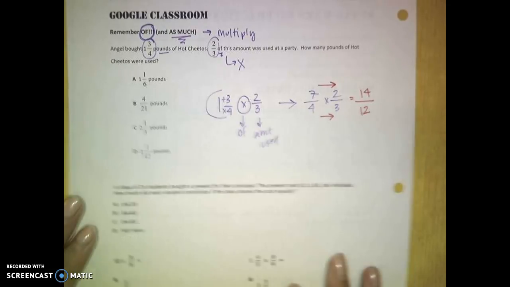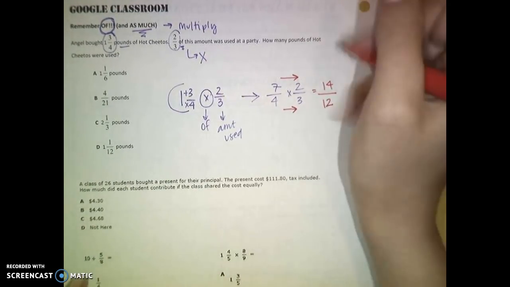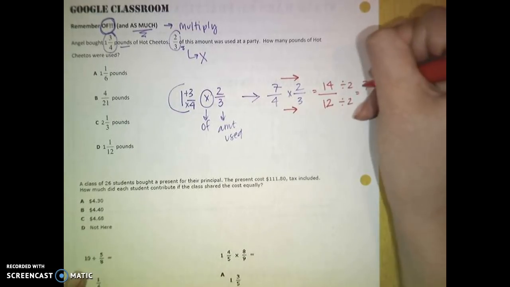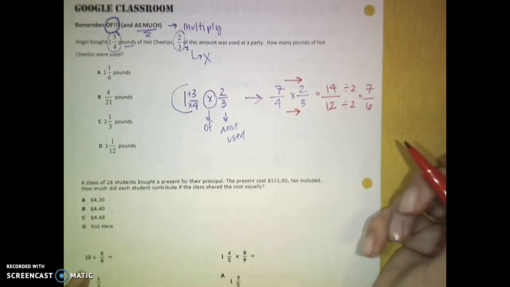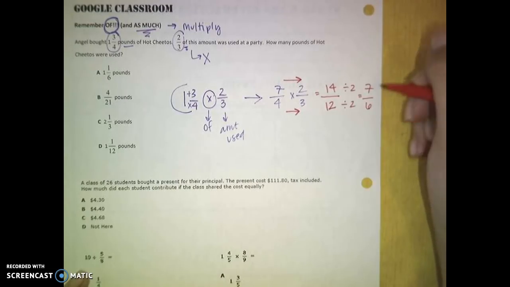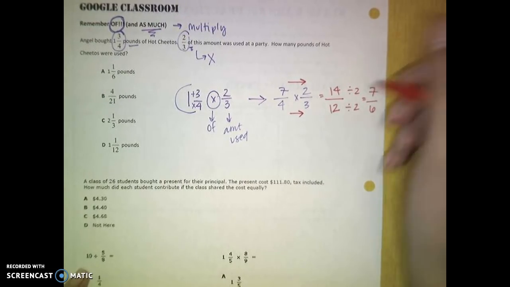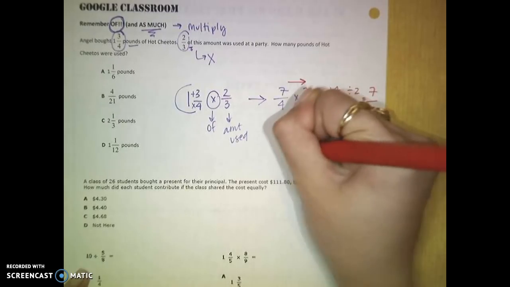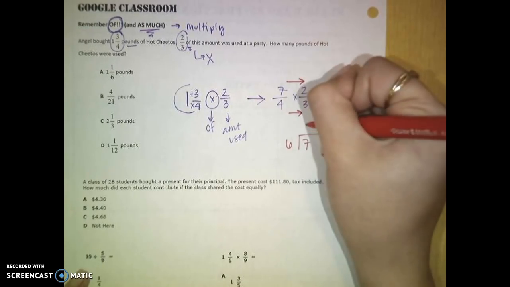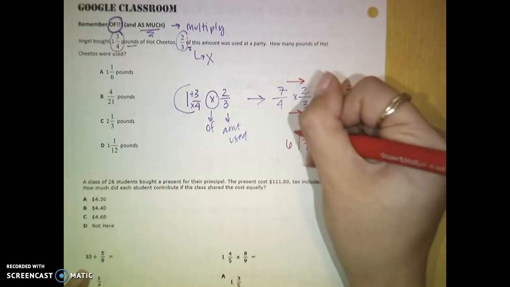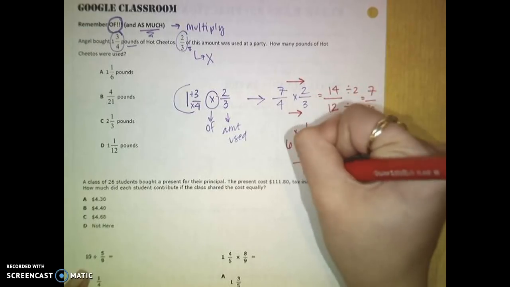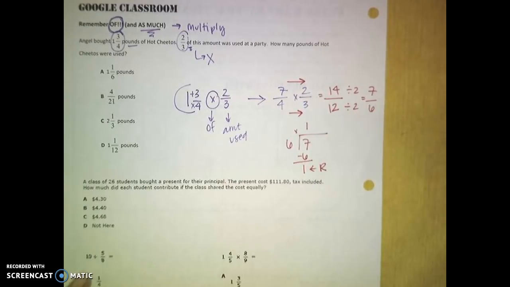So we're going to start off by simplifying it. I'm going to divide both of these by 2. I get 7 over 6. And I still have an improper fraction. So reading this as a division expression, like we did yesterday, that's actually reading 7 divided by 6. So I have 7 in the house, 6 outside. 6 goes into 7 one time. 6 times 1 is 6. Subtract, and we get this remainder of 1.